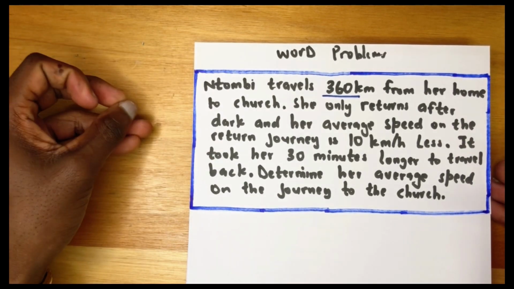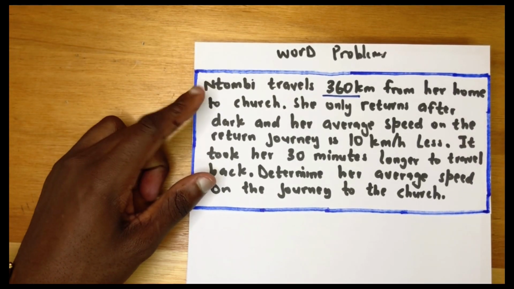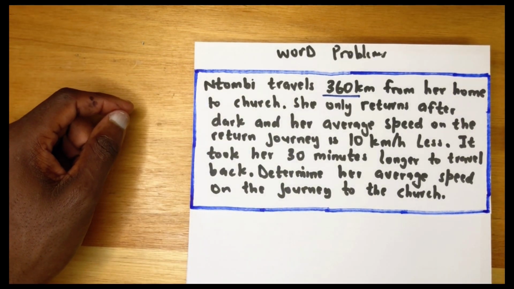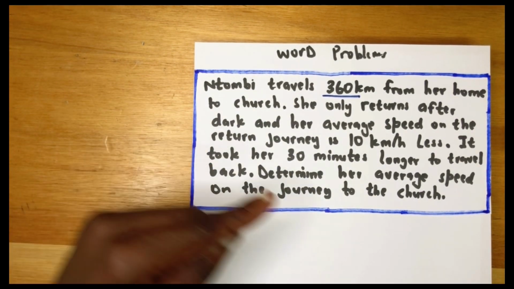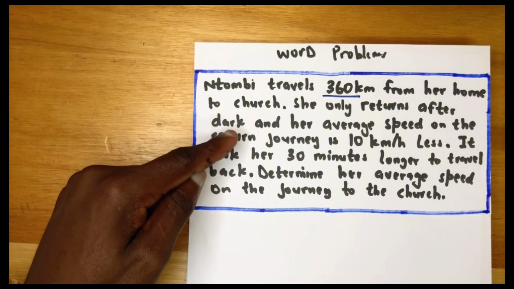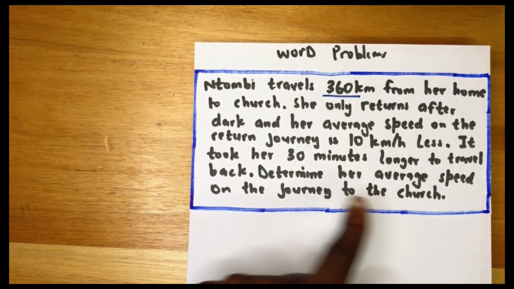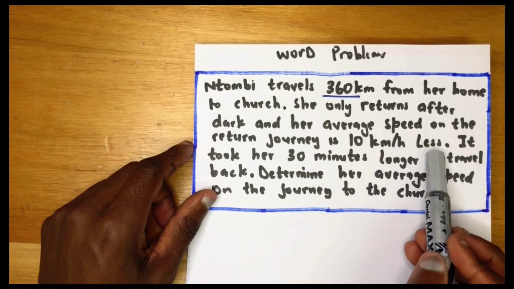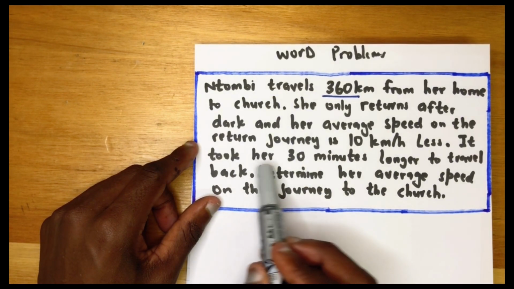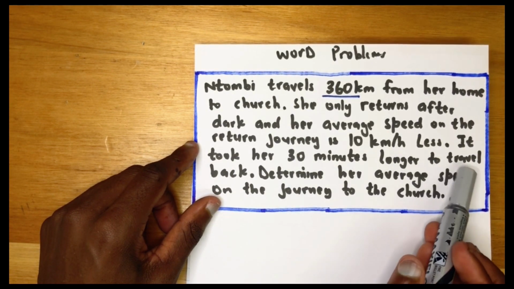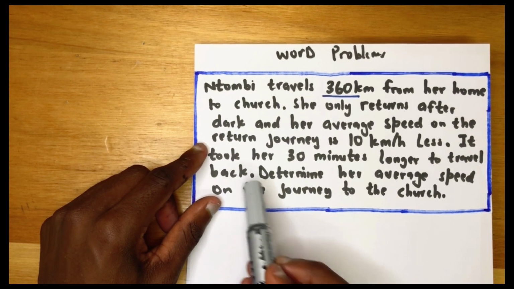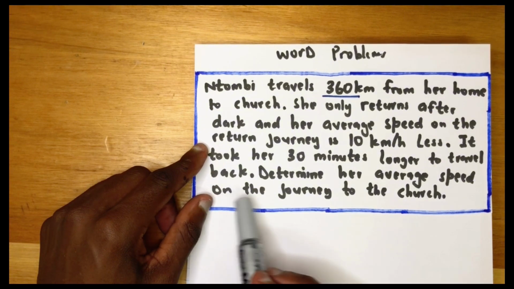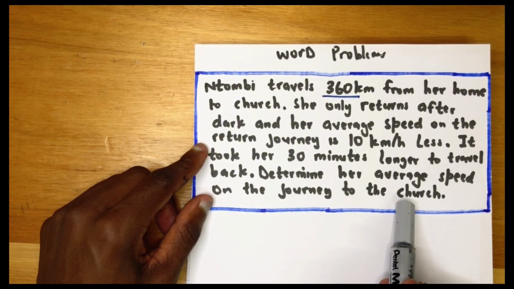So this is the question that we have here. It says Ndombi travels 360 kilometers from her home to church. She only returns after dark and her average speed on the return journey is 10 kilometers per hour less. It took her 30 minutes longer to travel back. Determine her average speed on the journey to the church.